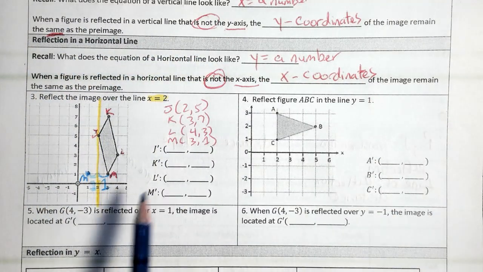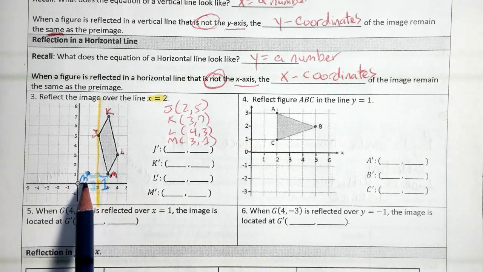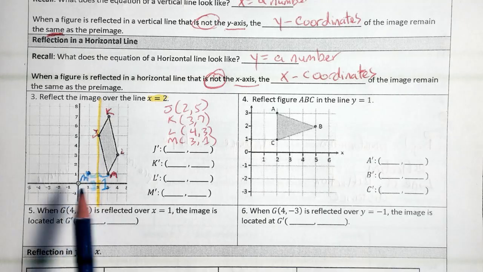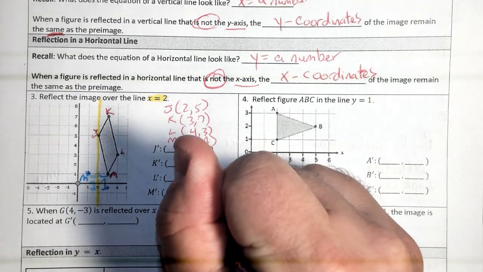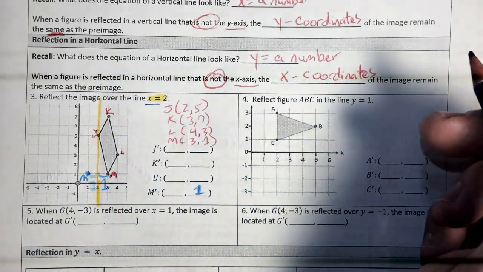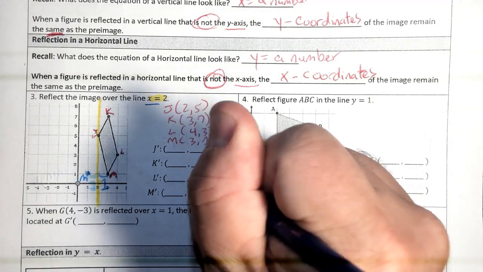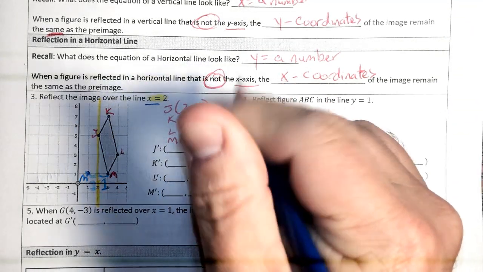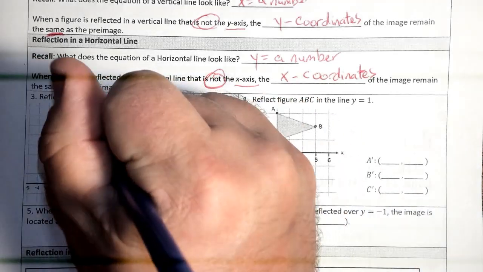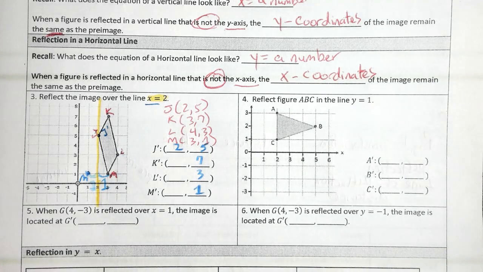M was 3, 1, and M prime is 1, 1. Of course, the y coordinates are going to stay the same because it's x equals 2. So I'm just going to plug these y's in. And like I said, J is going to be the same, so J is 2, 5. That's J, and that's also J prime.